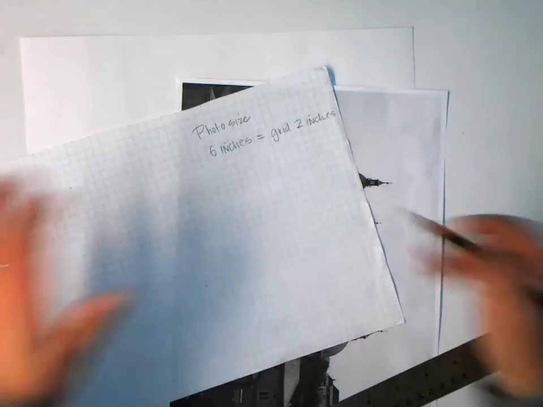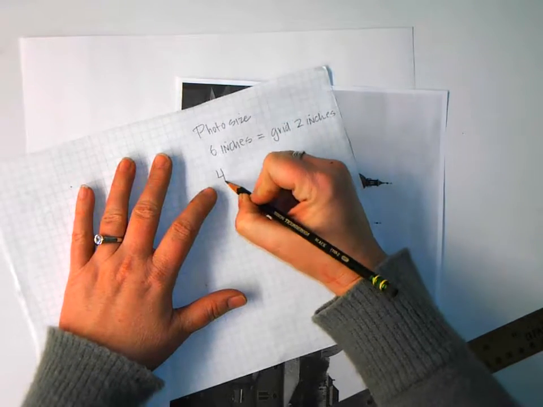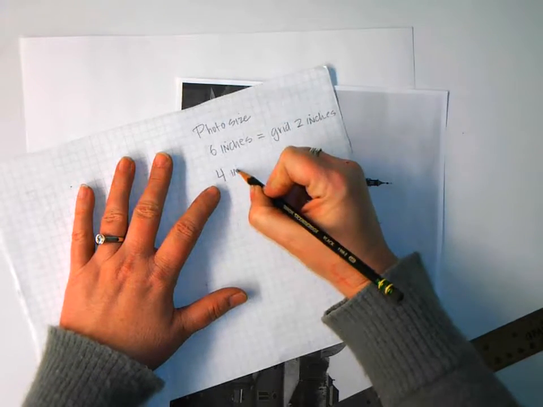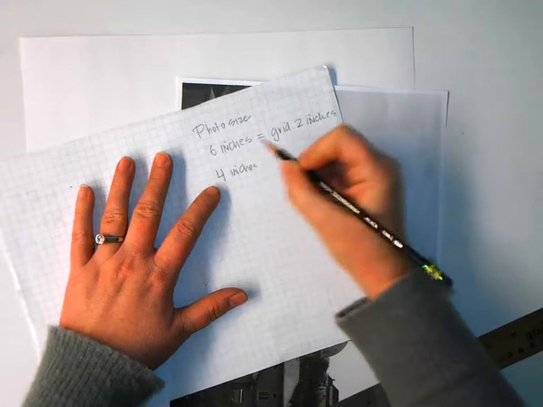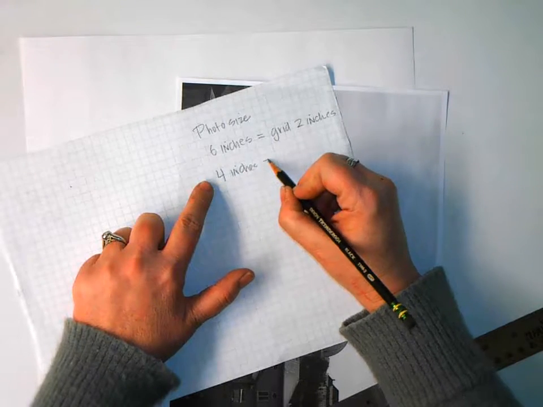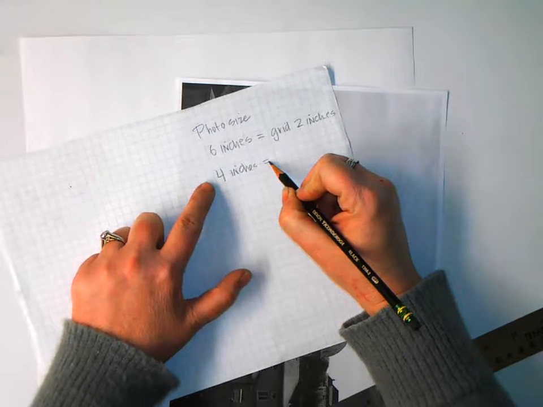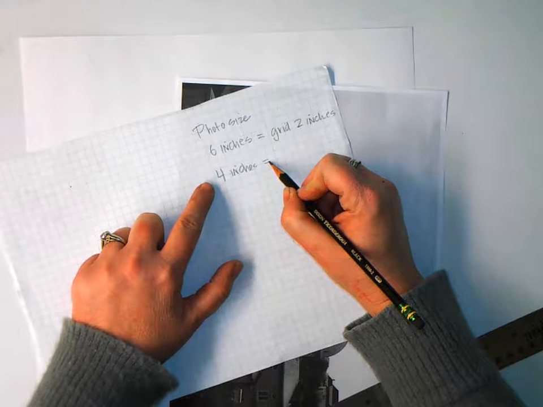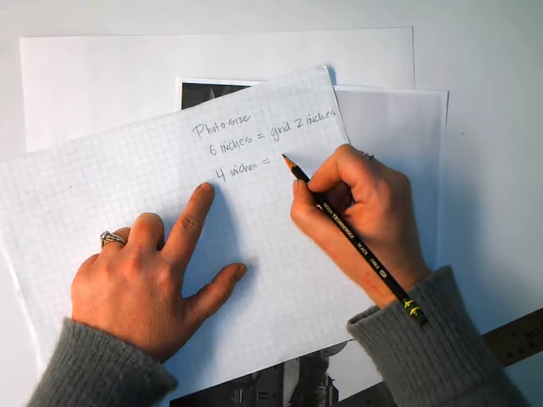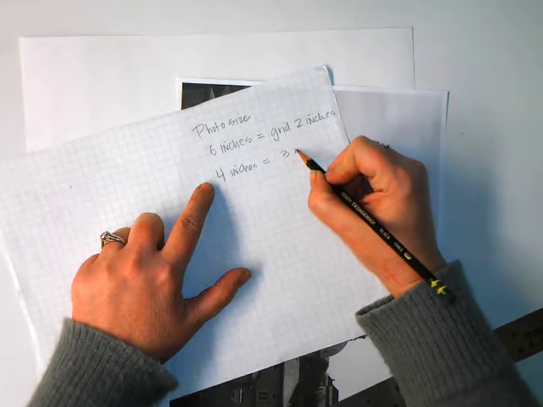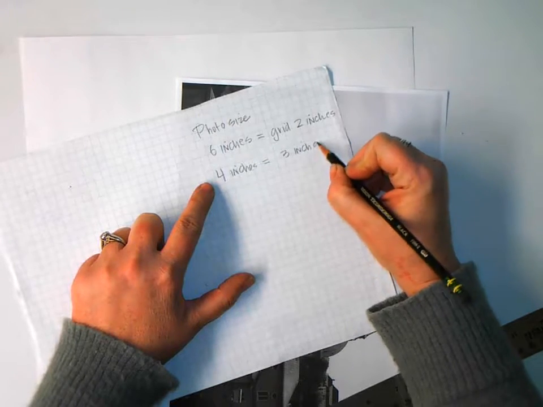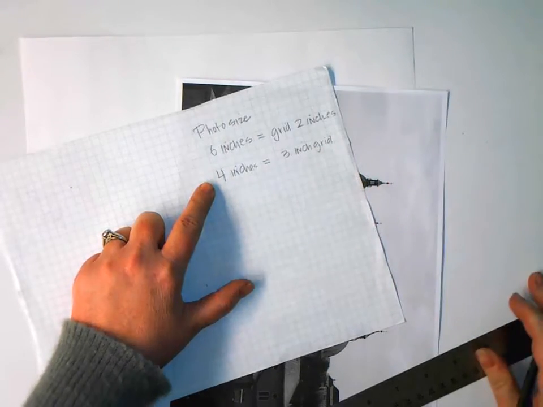Okay, and you have to figure out what works for your photograph and what you want to show. If my photo size is 4 inches, that means I need to make a 3-inch grid on my drawing paper. Okay.